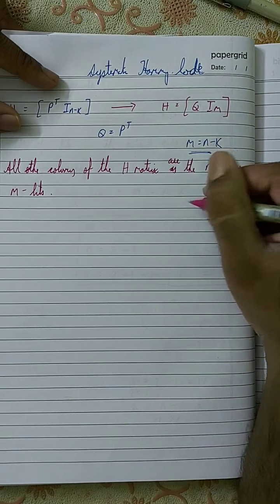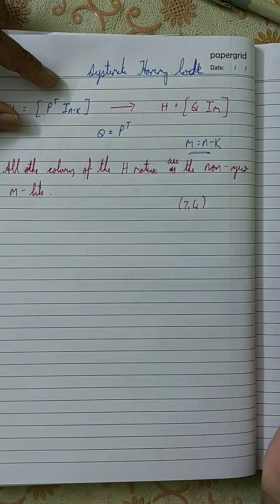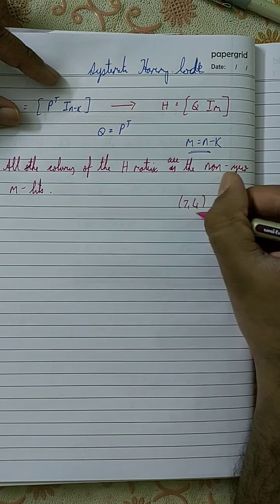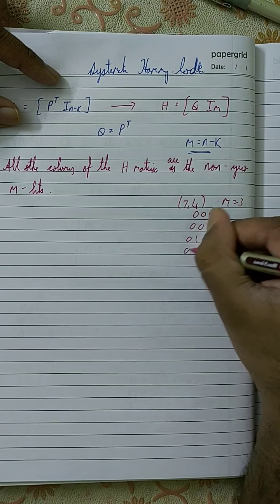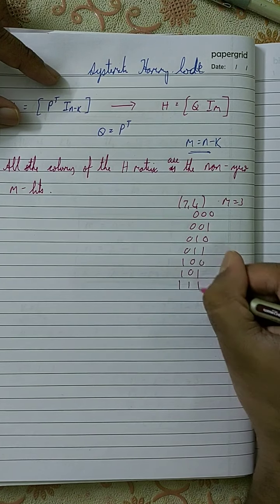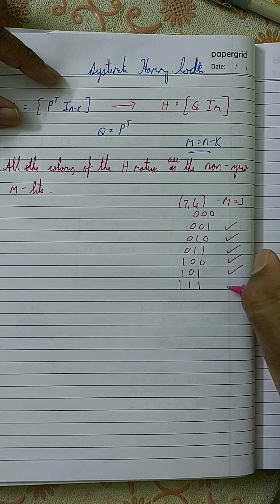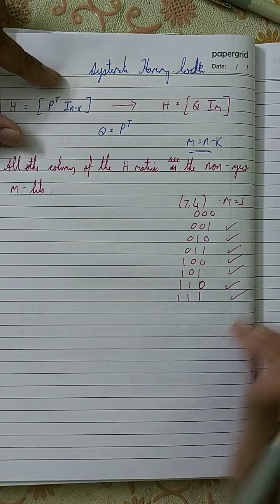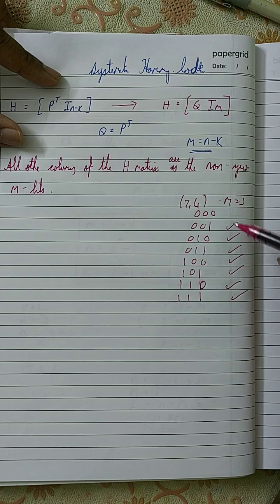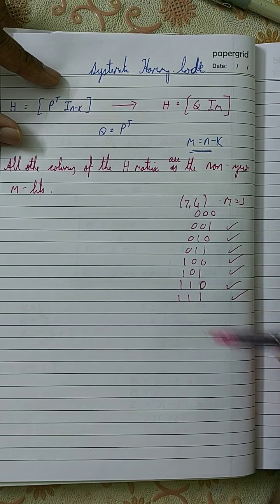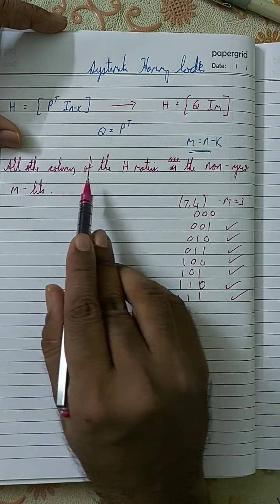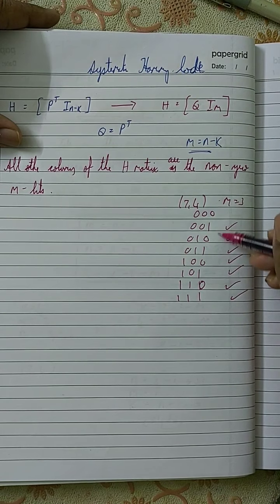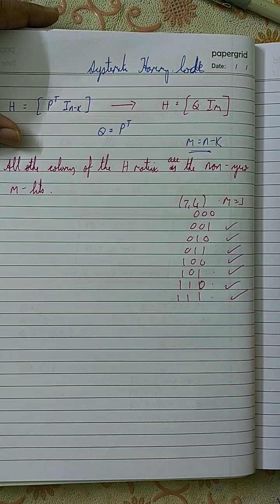For example, if I'm using a 7-4 Hamming code, what is 7 minus 4? It is 3, which means M is equal to 3. So the possible bits are 0 0 0, 0 0 1, 0 1 0, 0 1 1, 1 0 0, 1 0 1, 1 1 0, 1 1 1. See, 1, 2, 3, 4, 5, 6, 7. All these are all the possible 3-bit numbers. All the columns of the H matrix are the non-zero M bits. There are exactly 7 non-zero M bits.